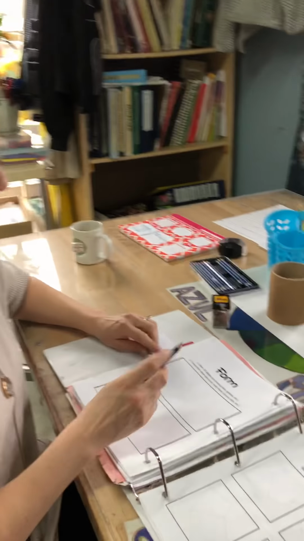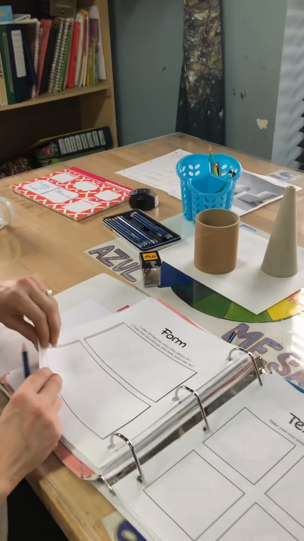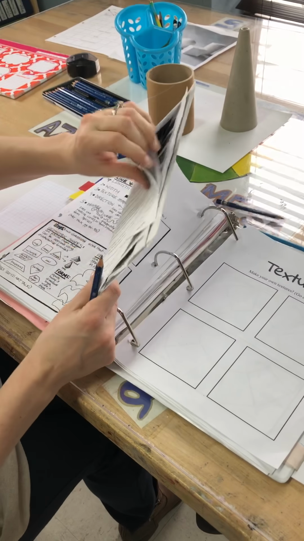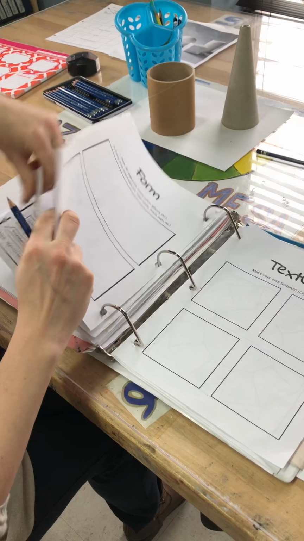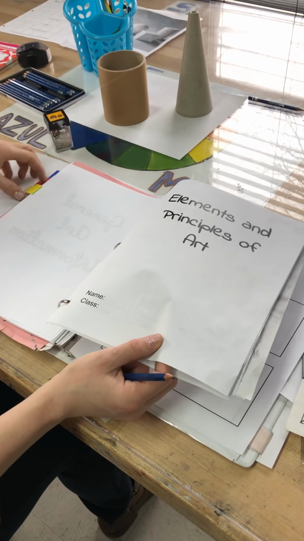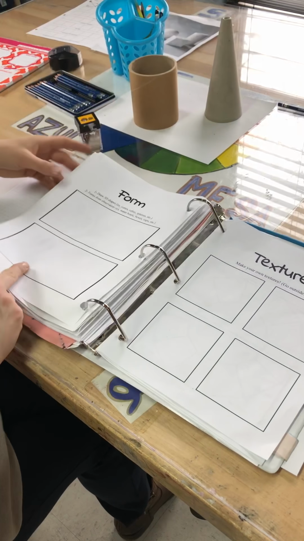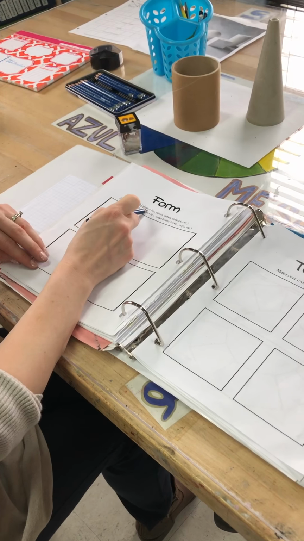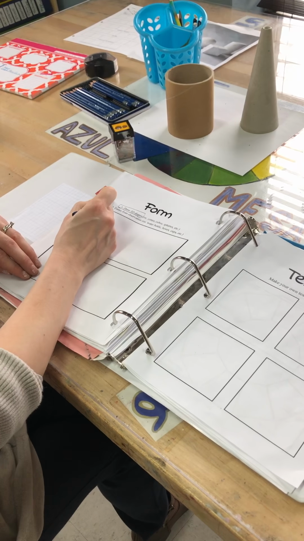So what you guys are going to do is on this page in your Elements and Principles of Design packet, this packet, okay, yellow section, you're going to go to form. And just from your mind, you're going to spend 5 minutes, that's it, drawing 3D forms.